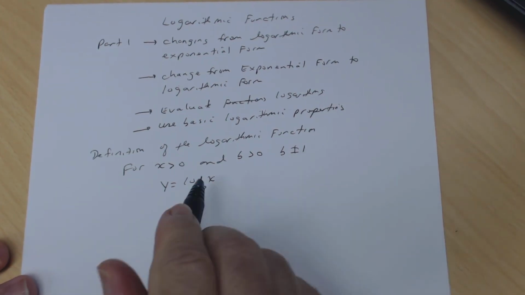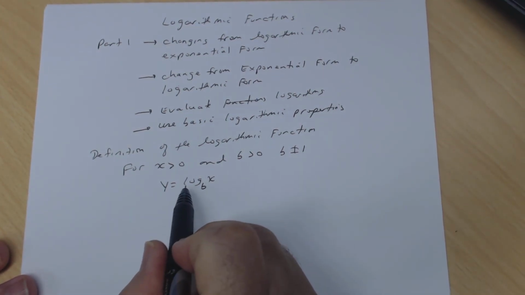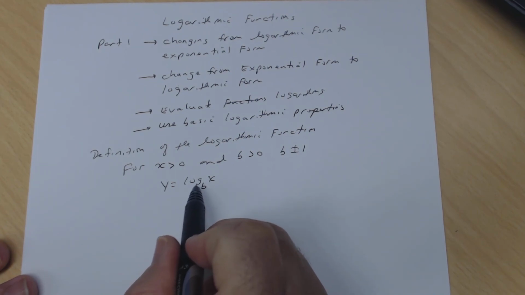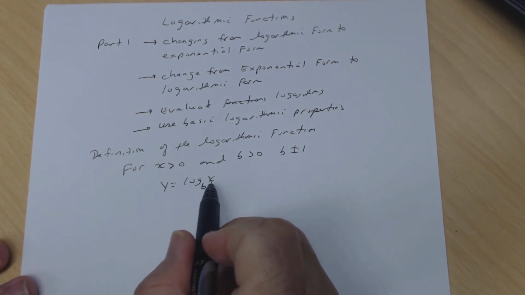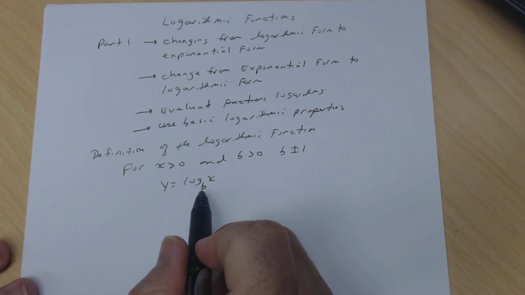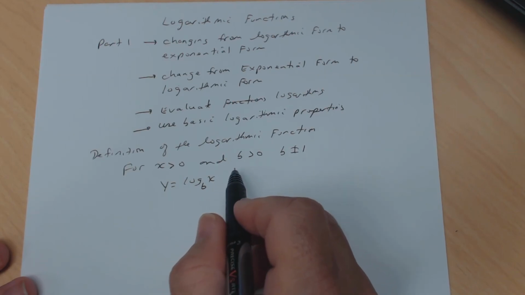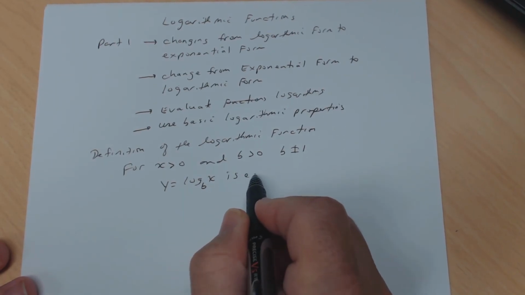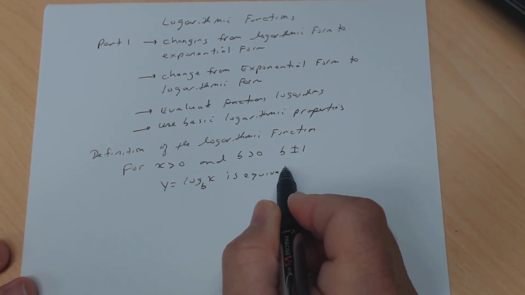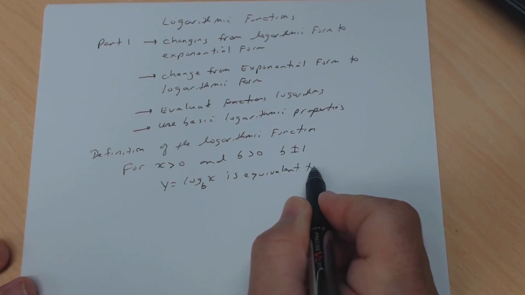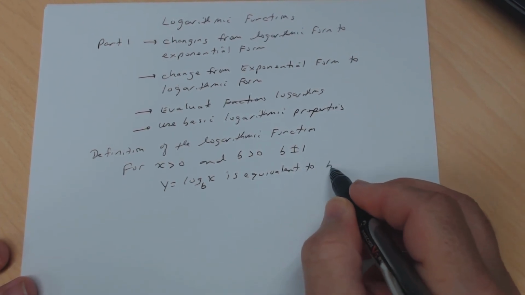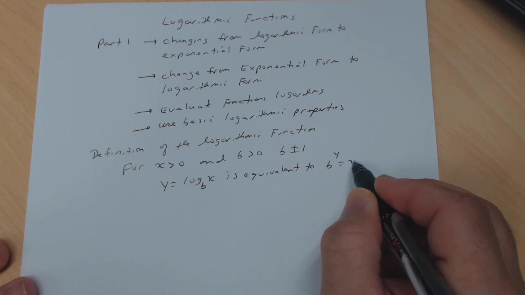So look at this notation. So log of x, see how it's written in that same line? It's level, horizontal. The b is a subscript. Okay, so that's your base. So make sure you write it as a subscript. Is equivalent to b to the y equals x.